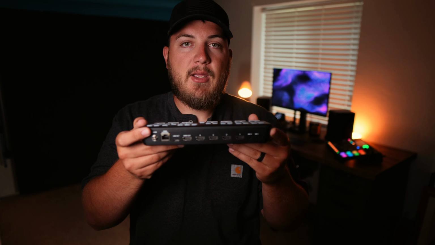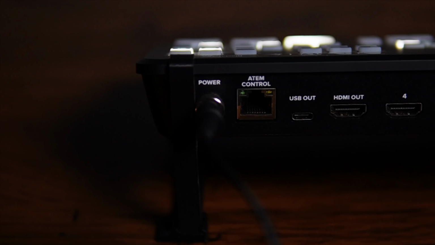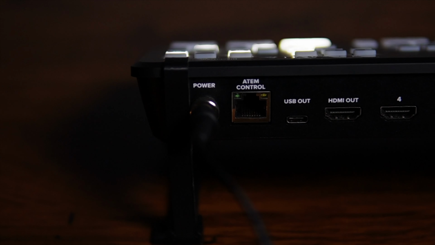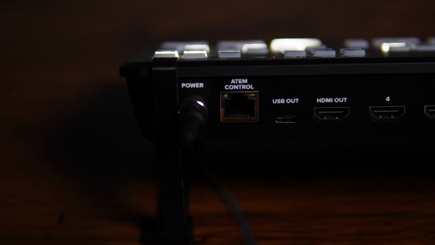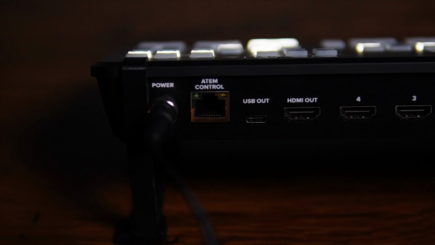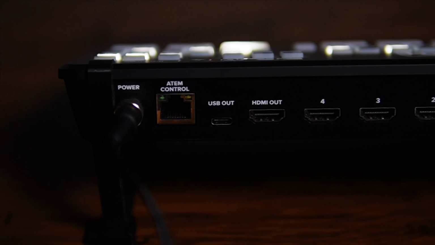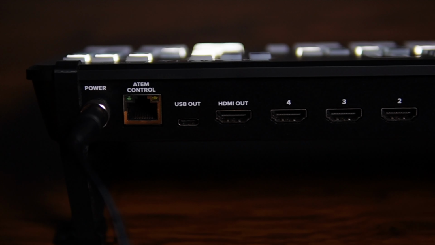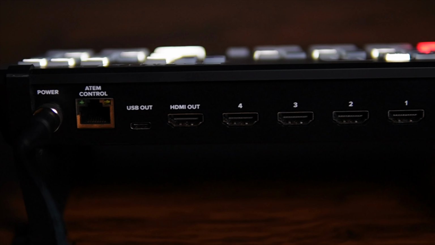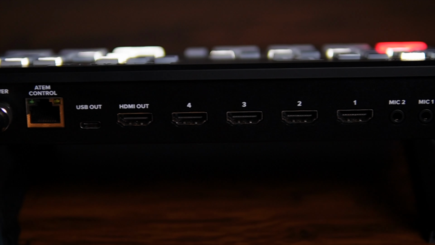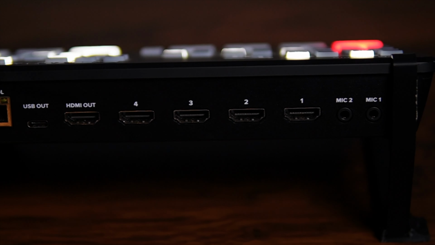Let's go over what they all have in common. So let's start with the I/O. From left to right, we have power, we have ATEM Mini control via Ethernet, we have a USB-C out, HDMI out, and then 4 HDMI inputs, and 2 3.5 millimeter mic inputs.